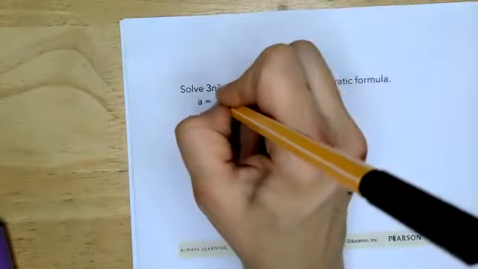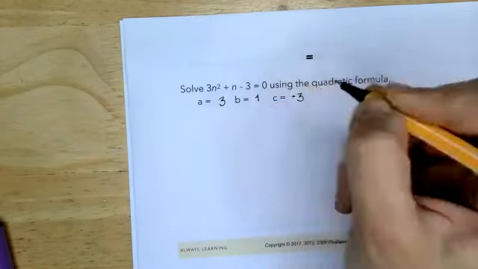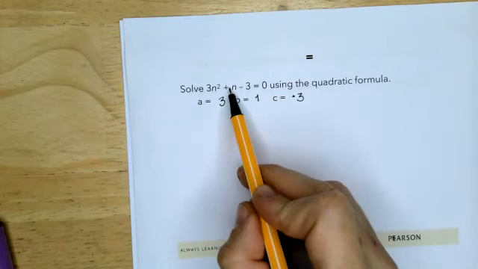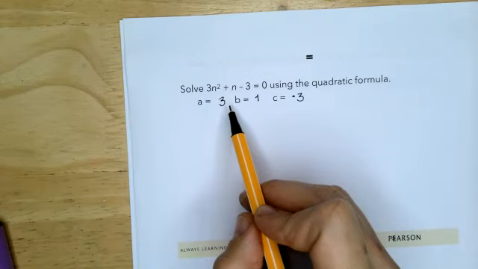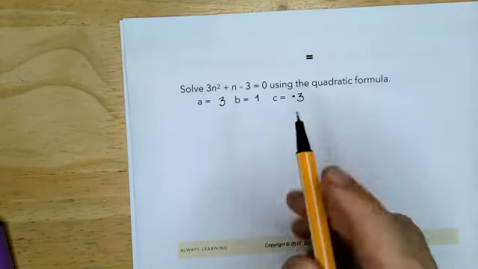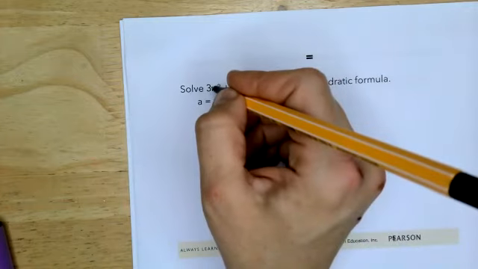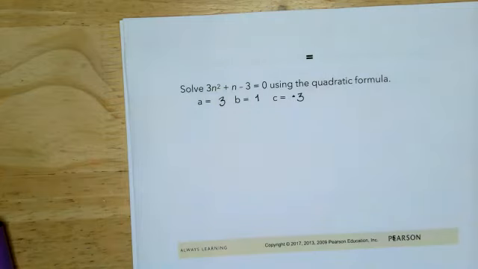In this case, a is 3, b is 1, c is negative 3. Because it's a minus 3, that's a plus n, so there's 1 n. That's a 3. That's very close to the other one, right? The other one was 2, 1, negative 3. Again, this is the same as 3x squared plus x minus 3 equals 0. It's just n, exactly the same.